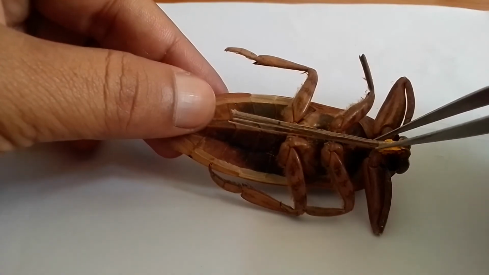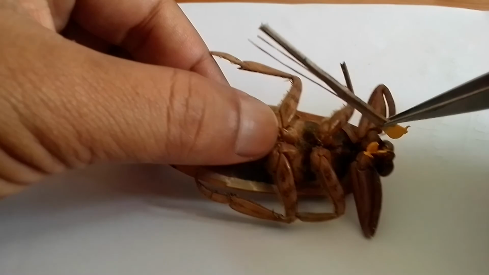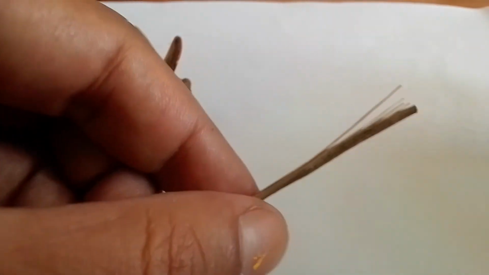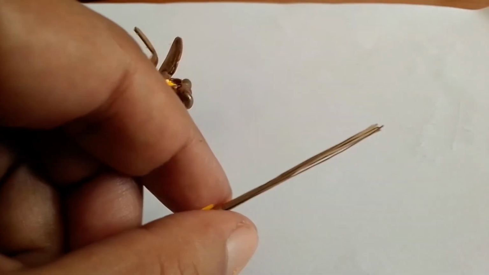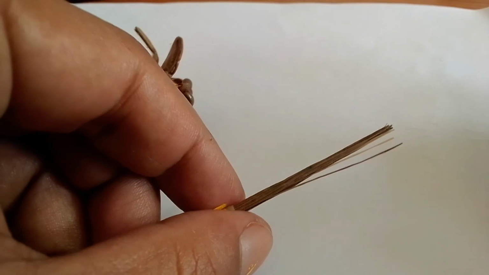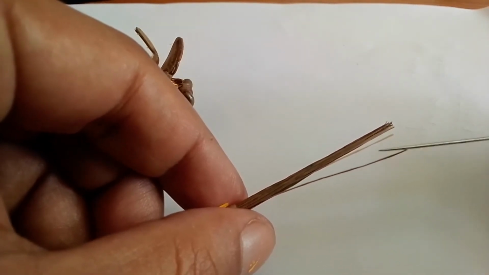So I am pulling this out to see the stylets inside that. So I pulled out the whole labium, modified labium rather.